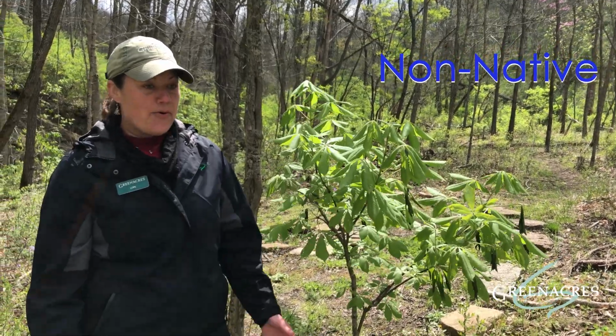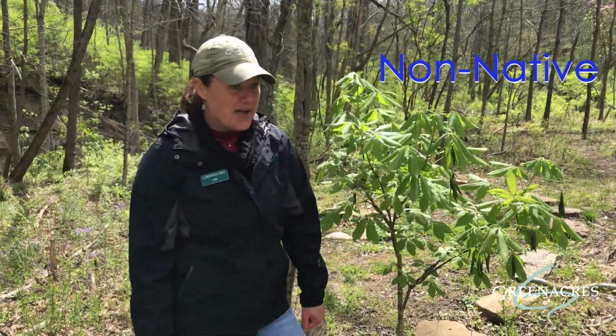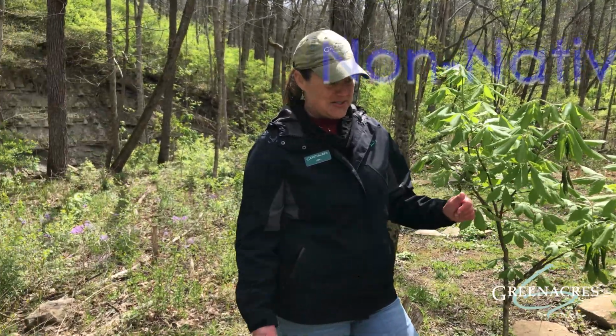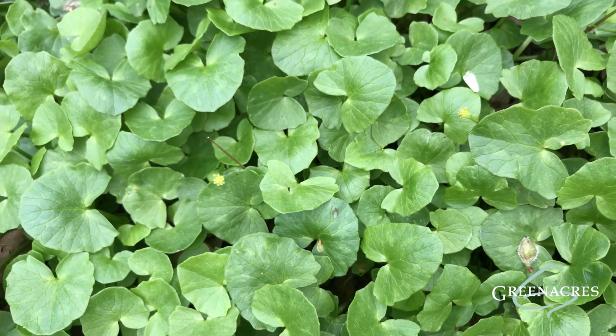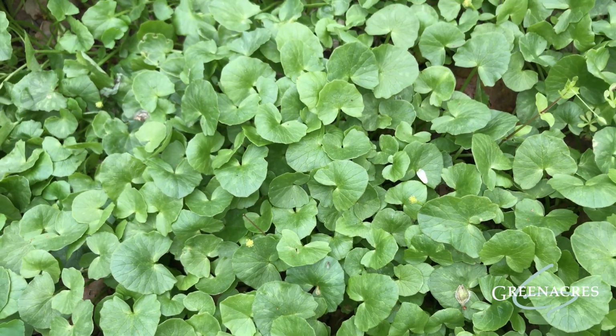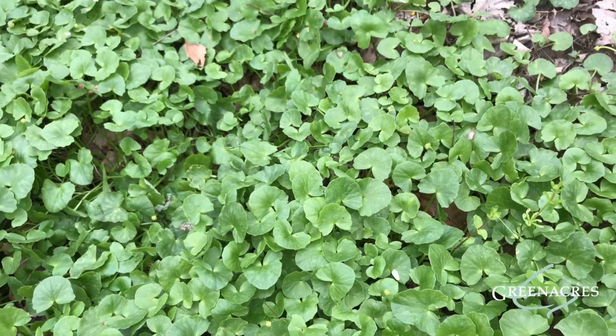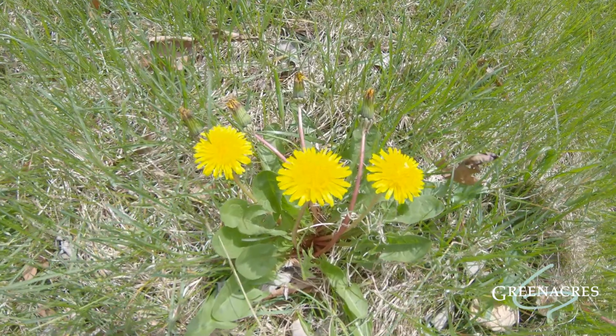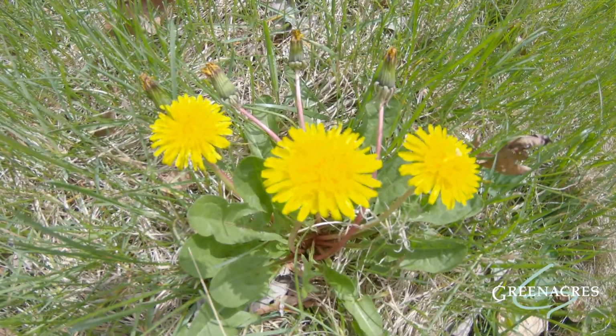A non-native or introduced species is a plant or animal that did not originate in this ecosystem. It's been brought here directly or indirectly by humans. An example of this is a common dandelion we see many times on our lawns or in fields.